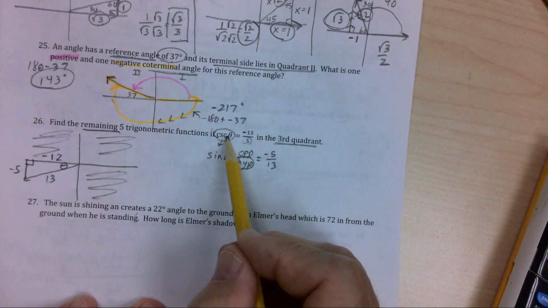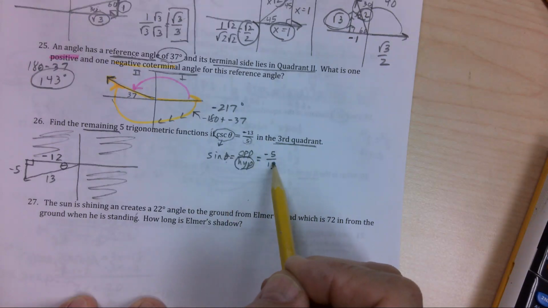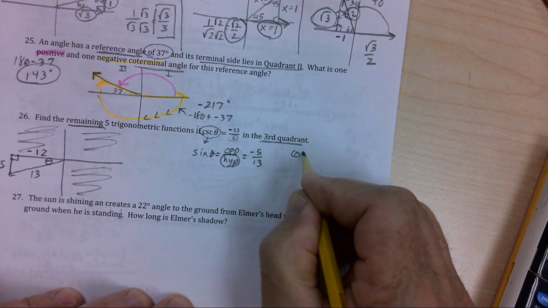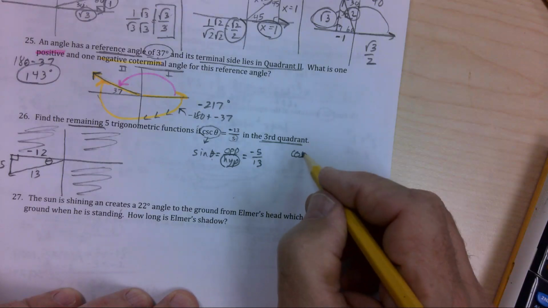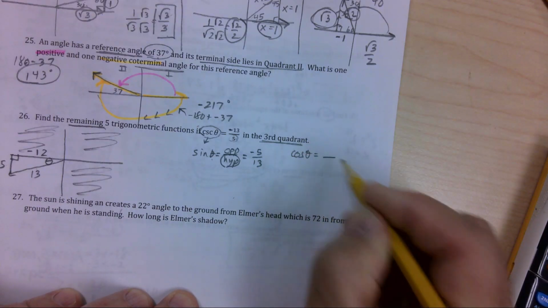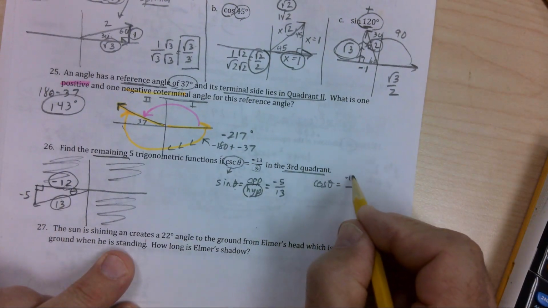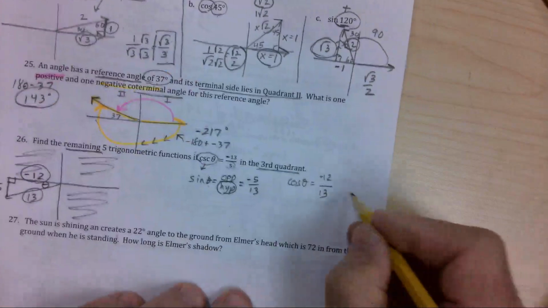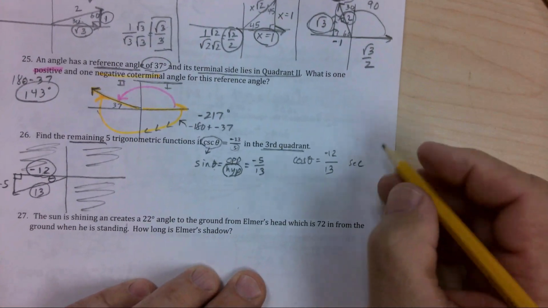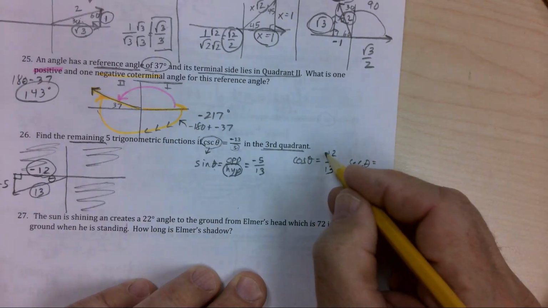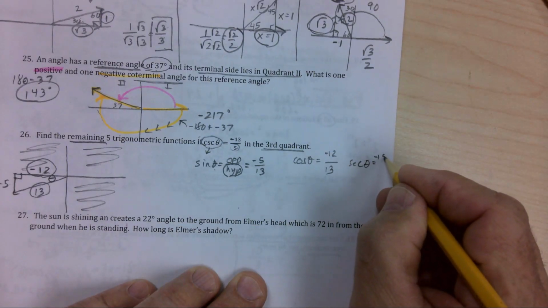Well, cosecant is this. Sine is this. So now we're going to find cosine of this situation, which is adjacent over hypotenuse. That's negative 12 13ths. Which means secant is the reciprocal of that. And typically they just leave the negative in the top.